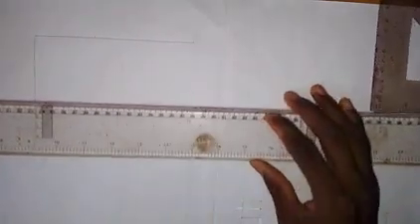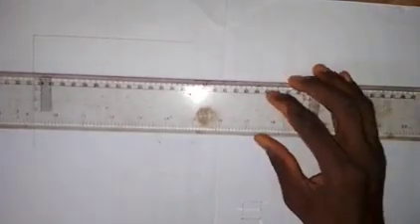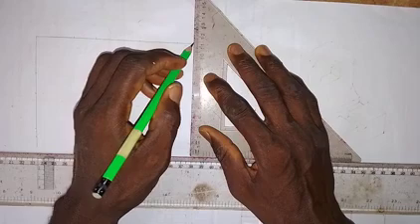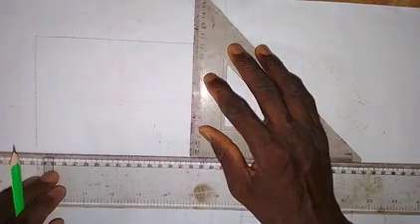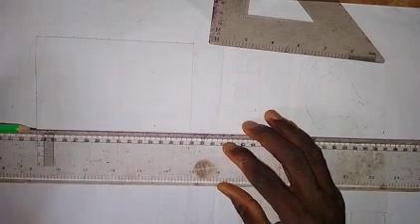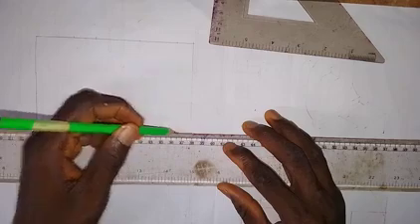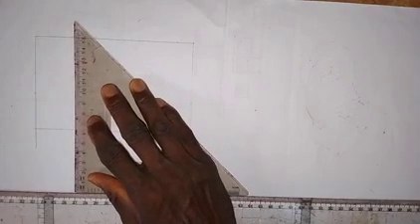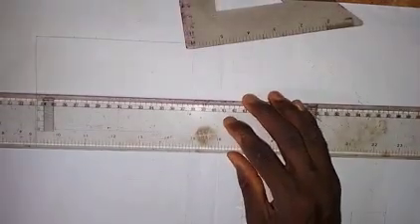So we are going to draw a horizontal line from here, but before that, let's first of all draw this vertical line. So we draw a vertical line from here like this, and then we draw a horizontal line from this end. The next thing that we are going to do is draw a vertical line from this end. But before that, let me draw the horizontal line here first.